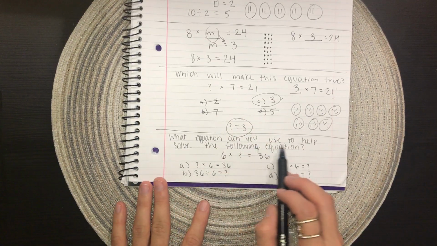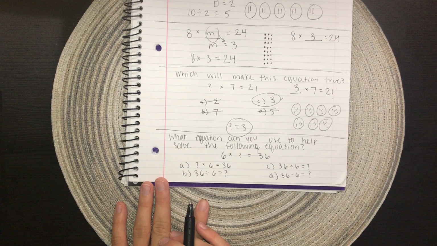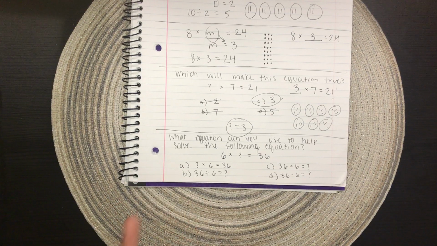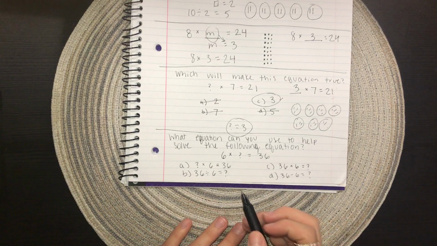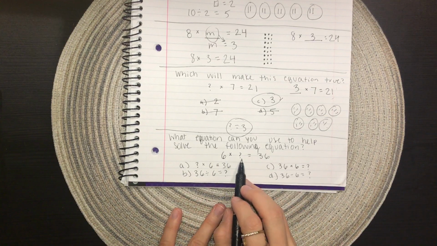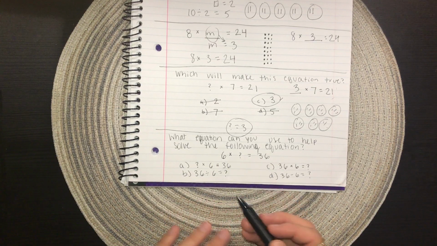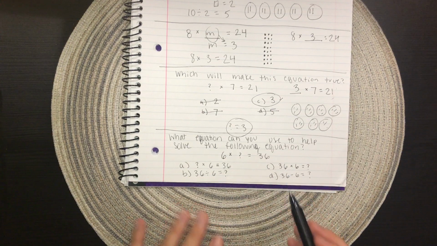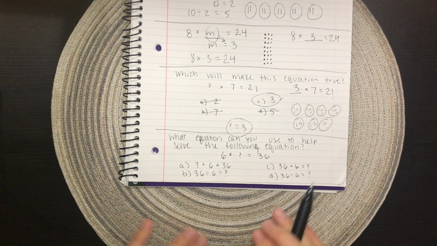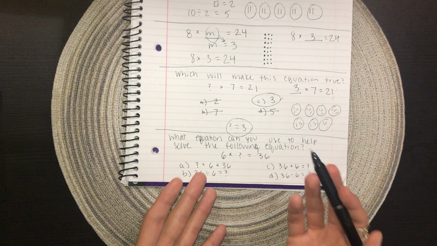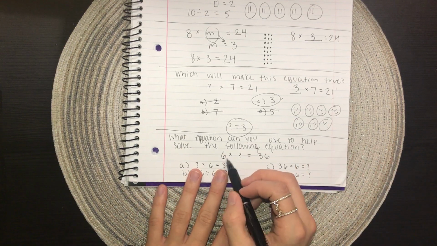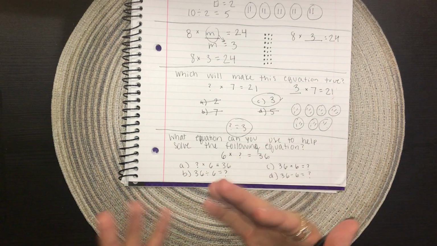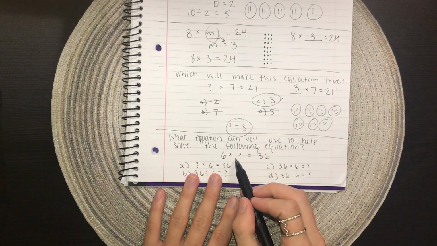It says, what equation can you use to help solve the following equation? So this one's a little trickier, and you will see this or something similar in your classwork. So 6 times question mark equals 36. So they're saying which of the following equations would help you. So before I look at the equations, I'm going to think about the problem or the numbers that I have in front of me. So I have 6, we'll call it the 6 groups, times blank.